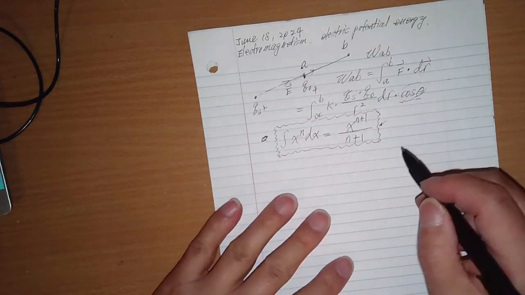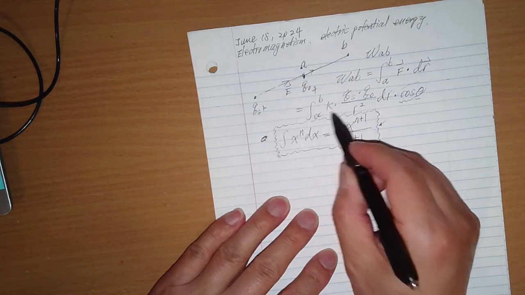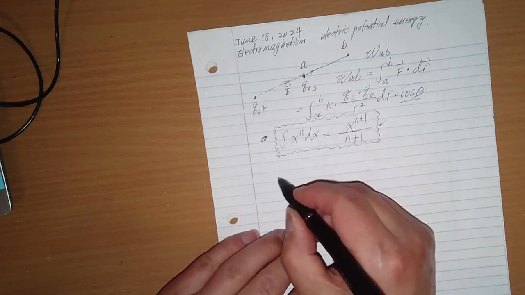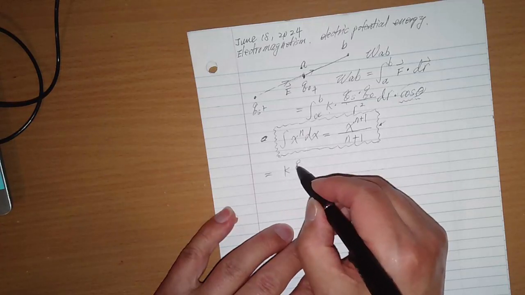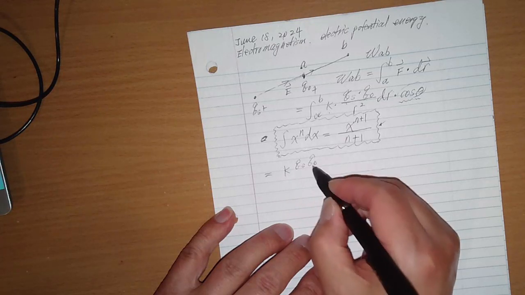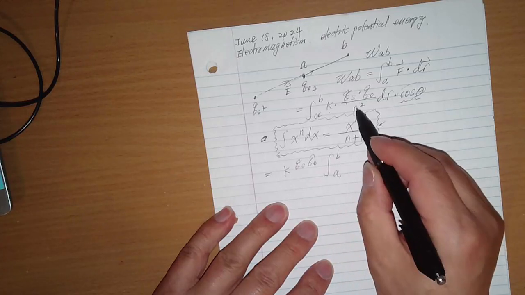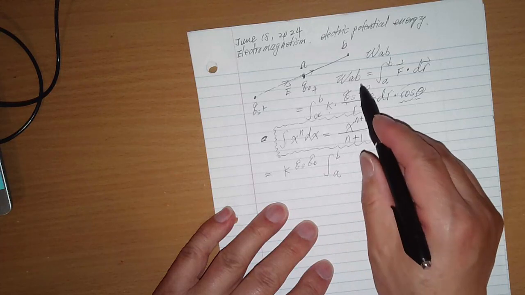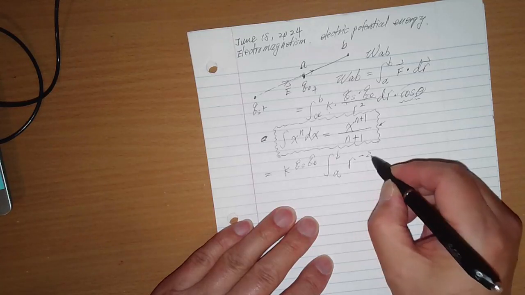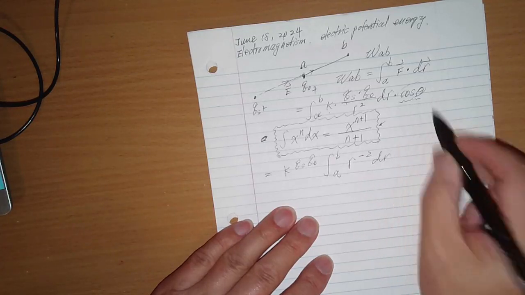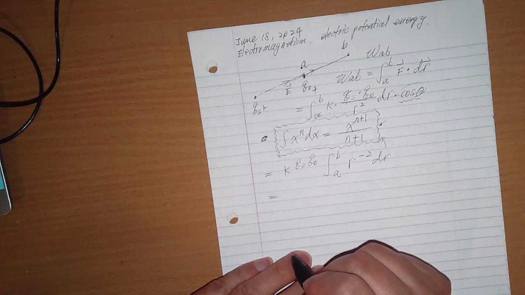It's relatively easy. Okay, so with that being said, here K, QS, Q0 are constants, so we can factor them out. K QS Q0, and then integrate from A to B, 1 over R to the power of 2. We can write it as R to the negative 2 dr, and then this part is gone. And then we apply this formula right here.